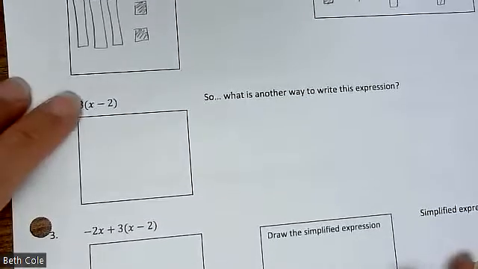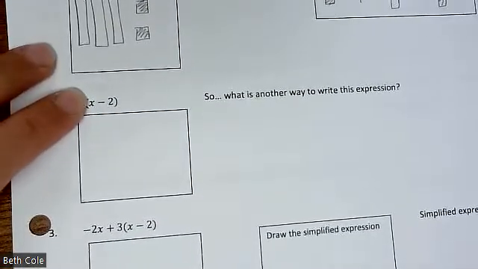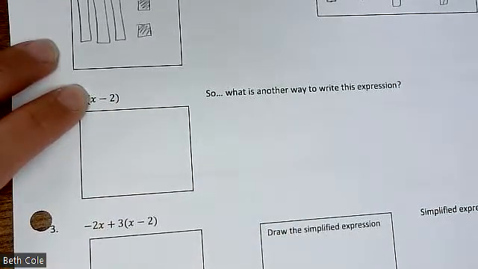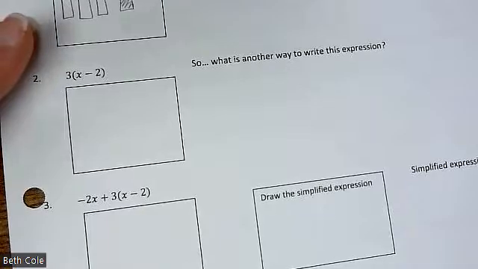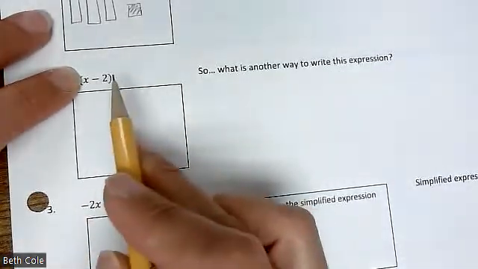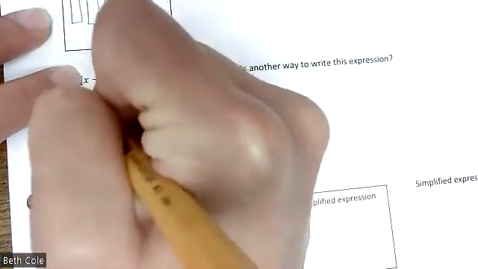Watch. When you see parentheses, you just cover up the number out front. And that's the thing that you want to draw. X - 2, you just want to draw it 3 times. So when you see parentheses, just cover up the number that's out front, draw that, and then do it that number of times. So an x - 2 would look like this.